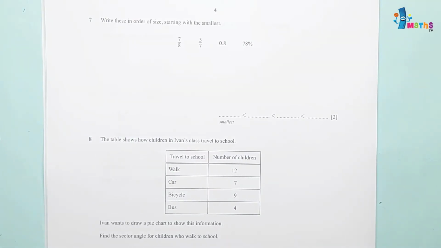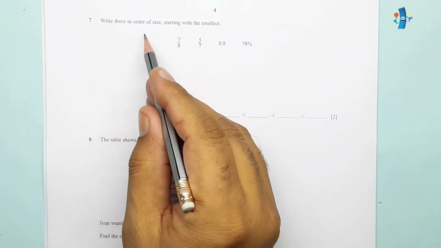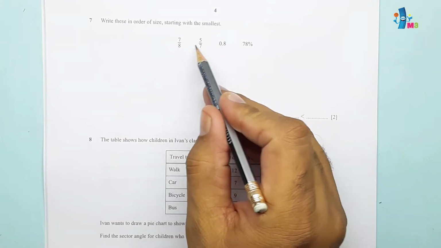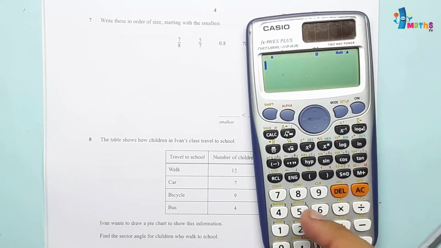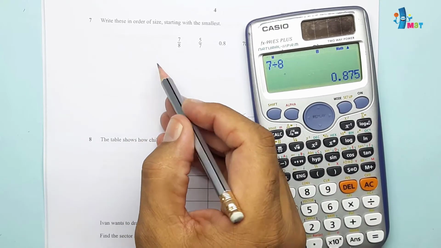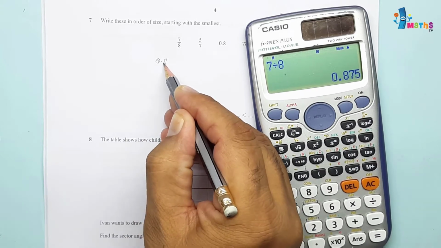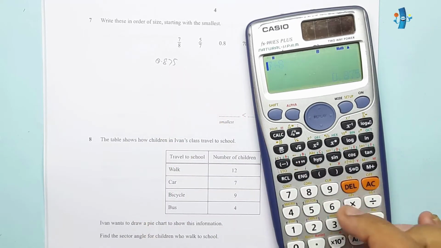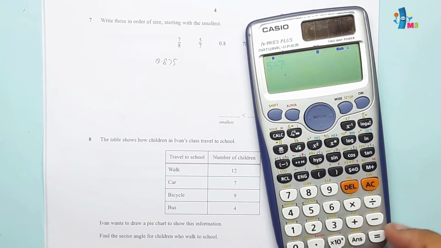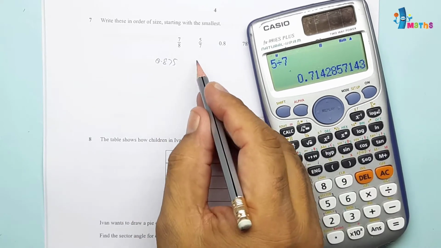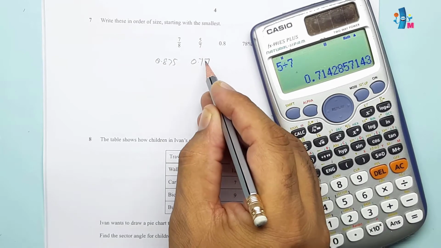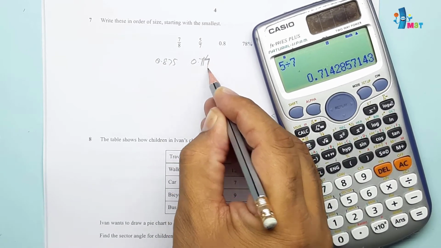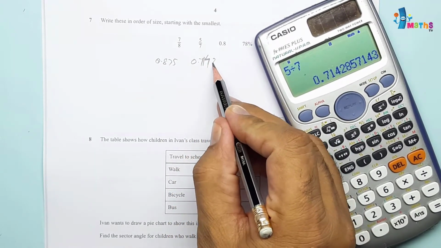Question number 7, write these in order of size starting with the smallest. We can convert all into decimals to compare. So 7 divided by 8 will be equal to 0.875, and 5 divided by 7 will be 0.714.